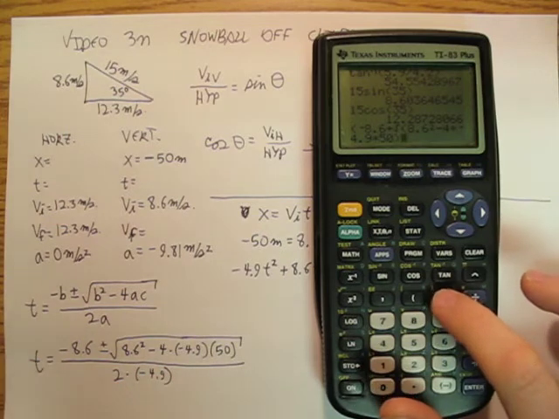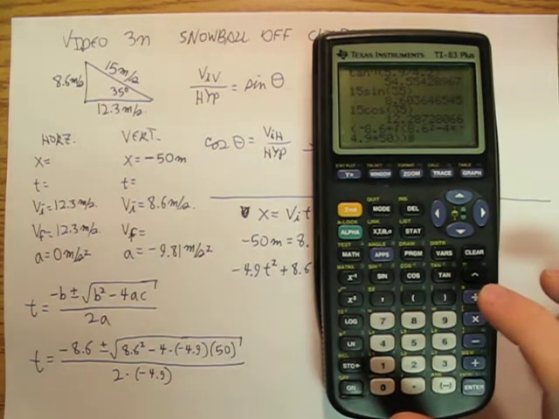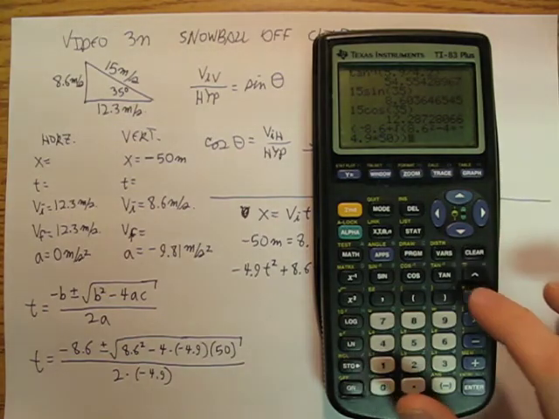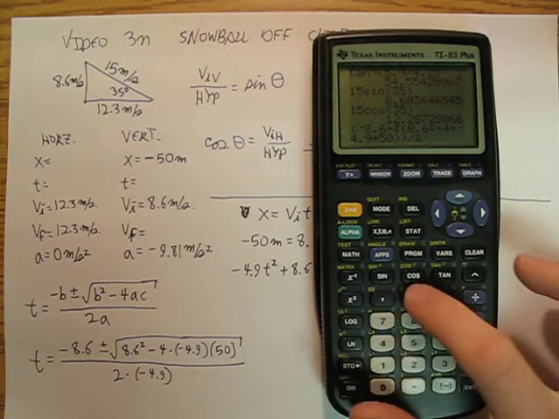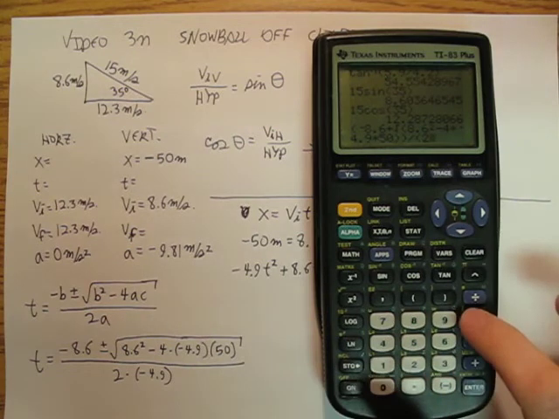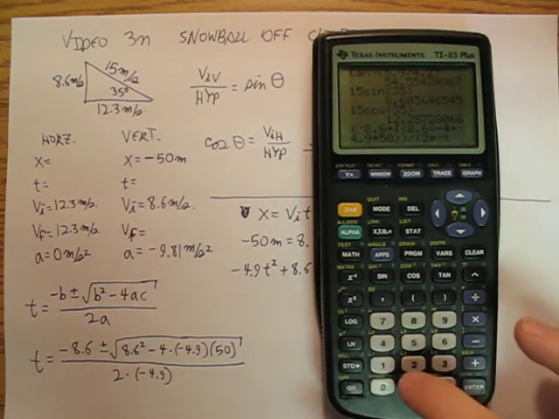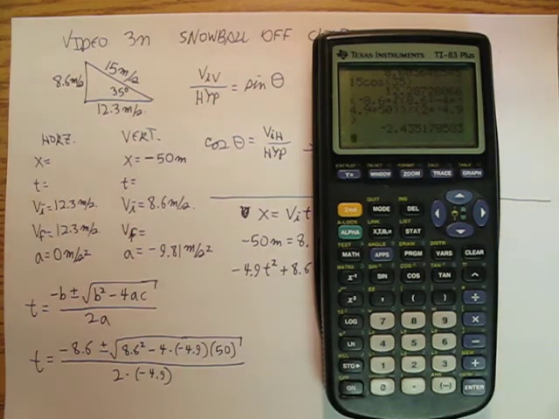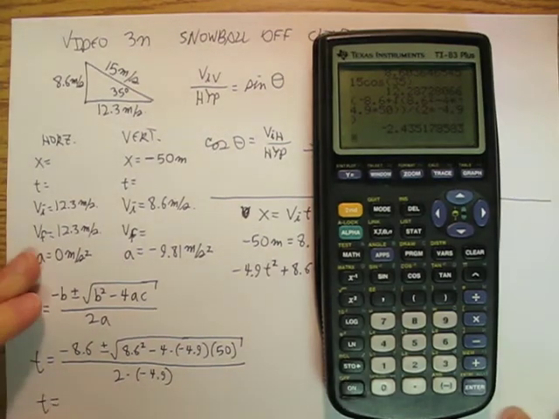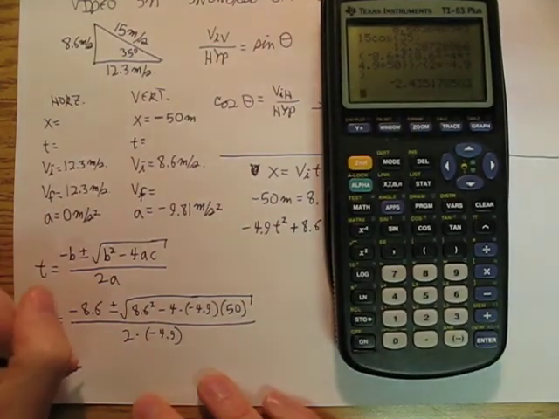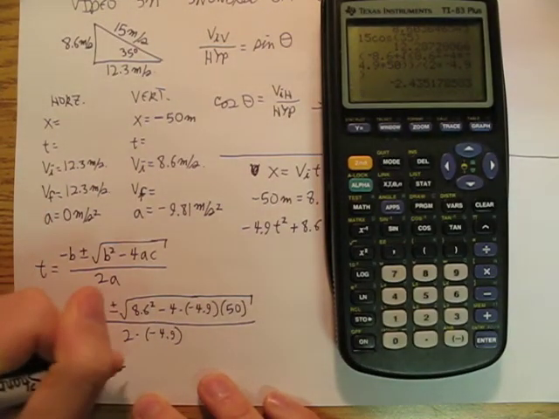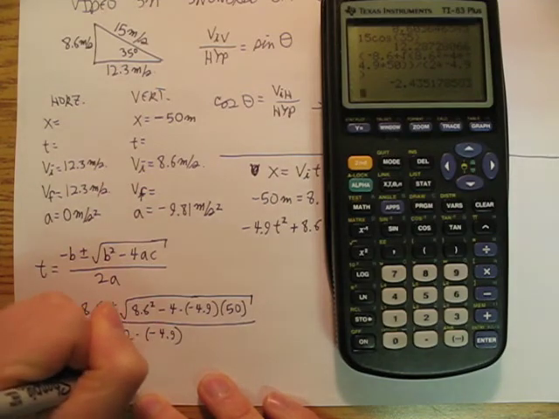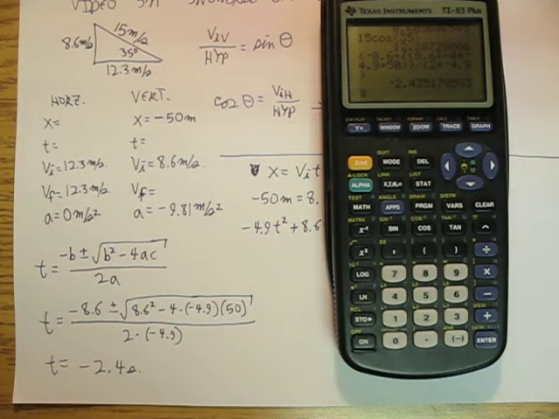That parentheses is going to close the square root. That parentheses is going to close the numerator, divided by, open parentheses, 2 times negative 4.9. Close that parentheses, and I get t is equal to negative 2.4 seconds. That's one of the roots.